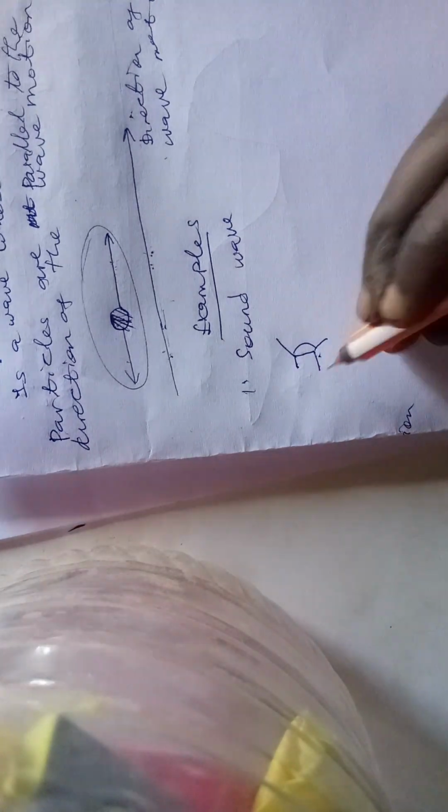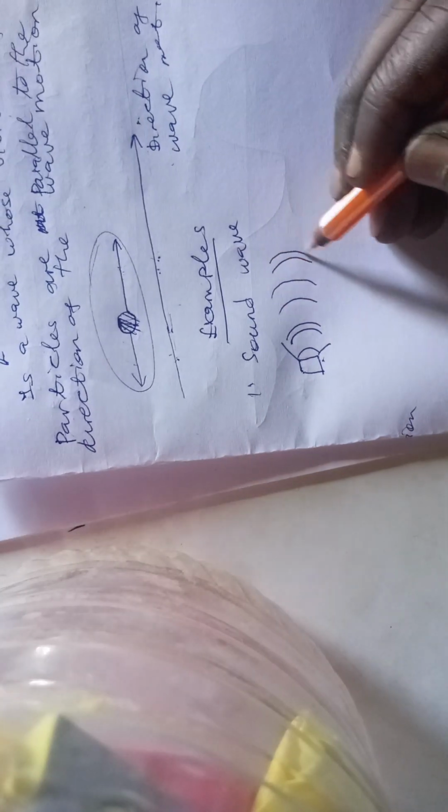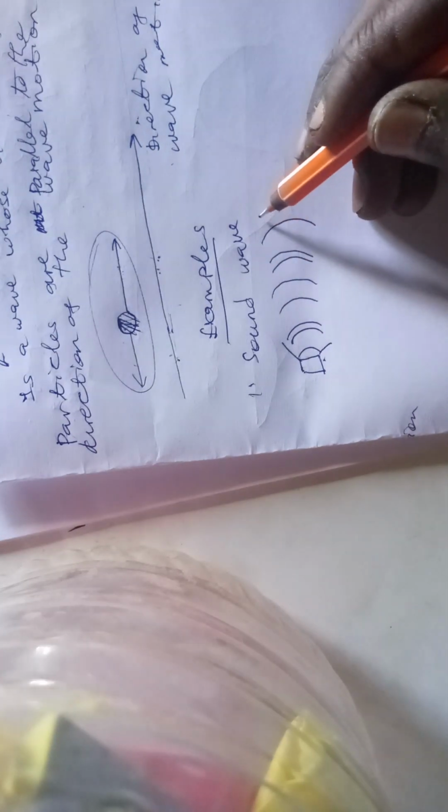Remember, this is the cone of a speaker. Then we see something like this. So this is how a speaker is represented, and this is an example of a longitudinal wave.